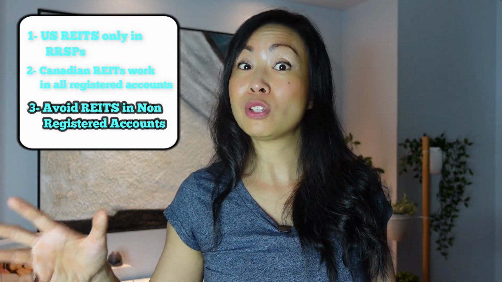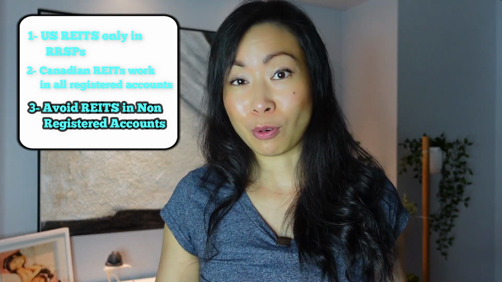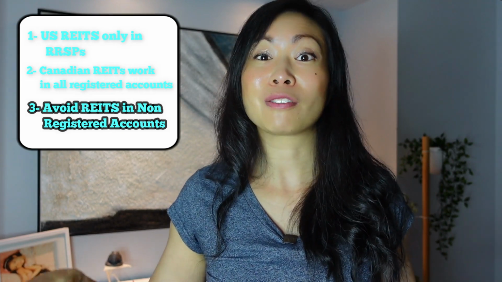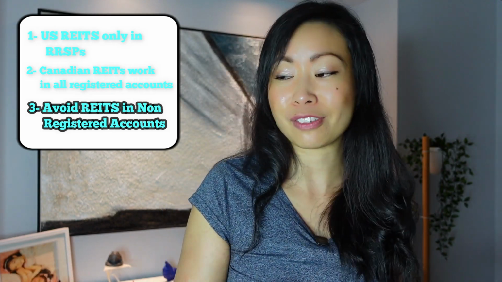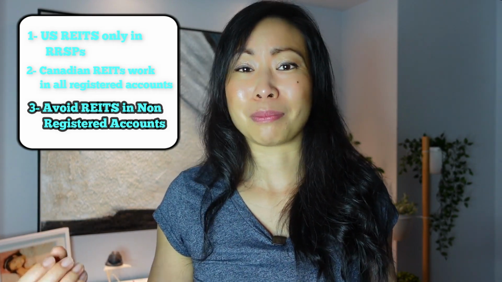So if you want to be super tax efficient, I would just avoid real estate investment trusts in your corporate accounts, which are really non-registered accounts. So if you have extra moolah sitting around in your cash account, I wouldn't use that to invest in REITs unless you really want to pay some extra taxes.